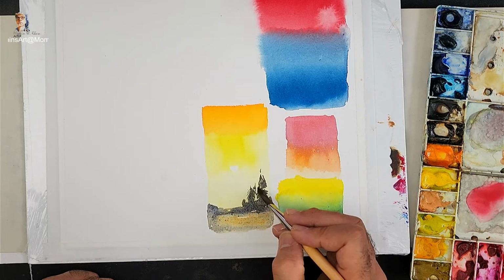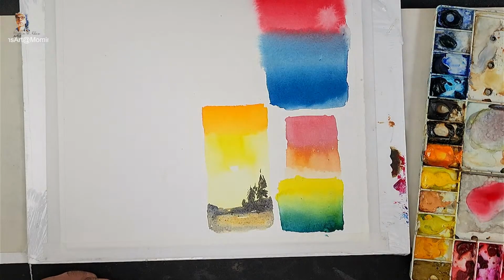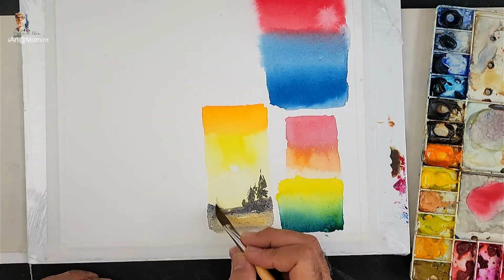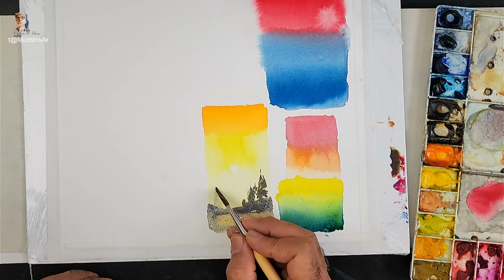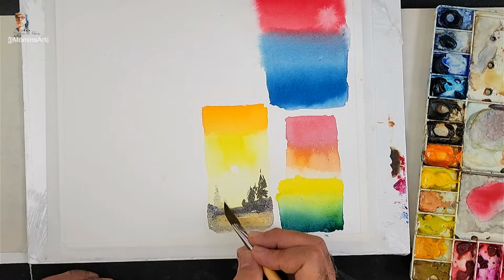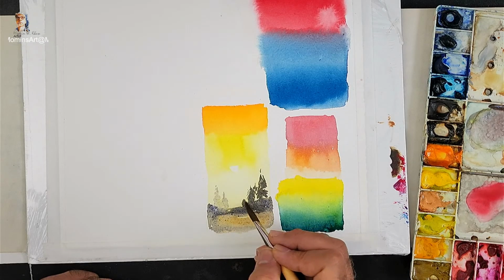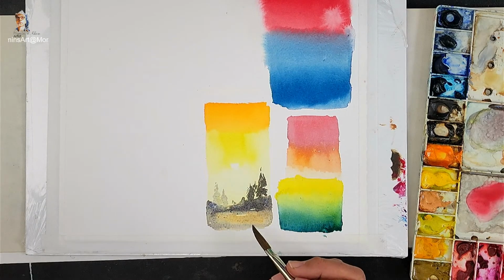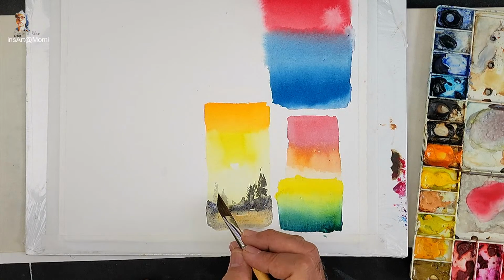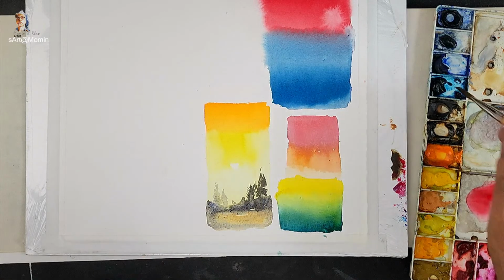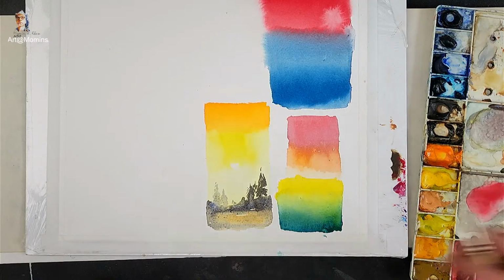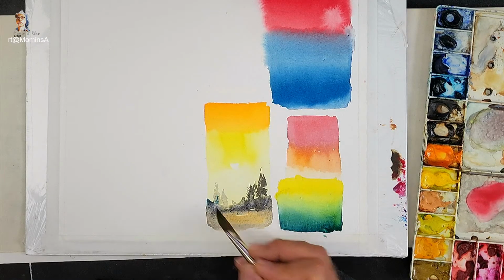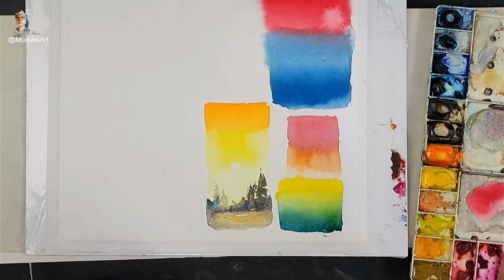And clean the brush. Make the trees lighter, change the consistency of the paint gray, so it feels like the trees are farther away. It's not as close as these trees because these trees are closer to you. It's somewhere in the midground. And these trees are kind of away, right? So that's how you create the atmospheric perspective, you know.